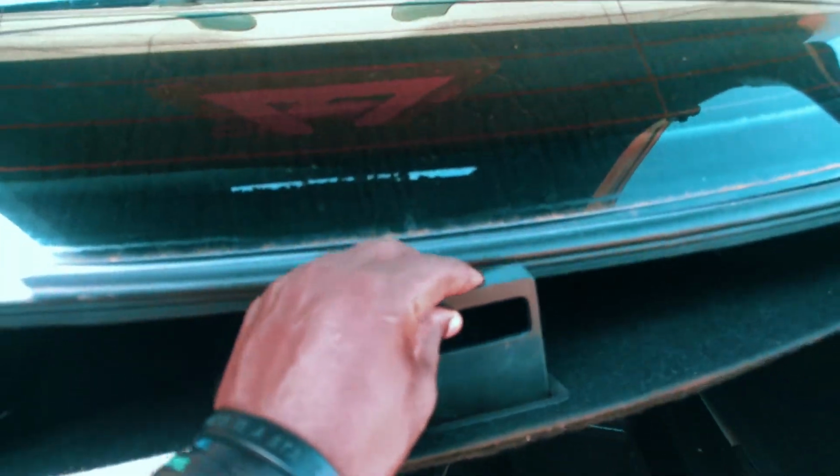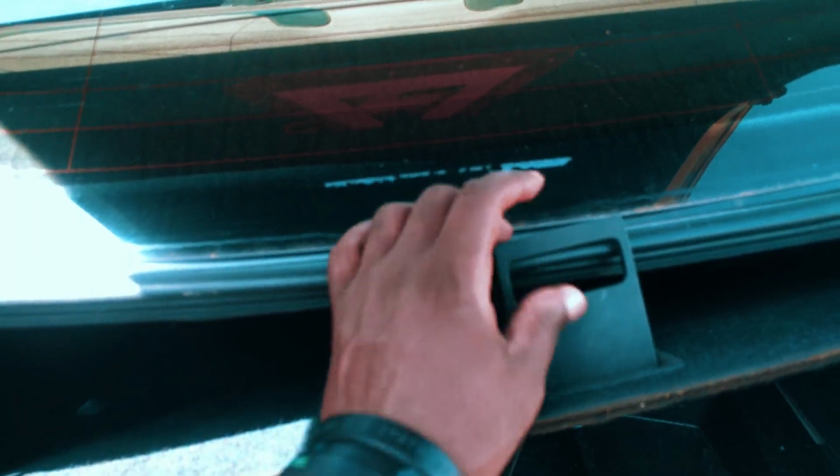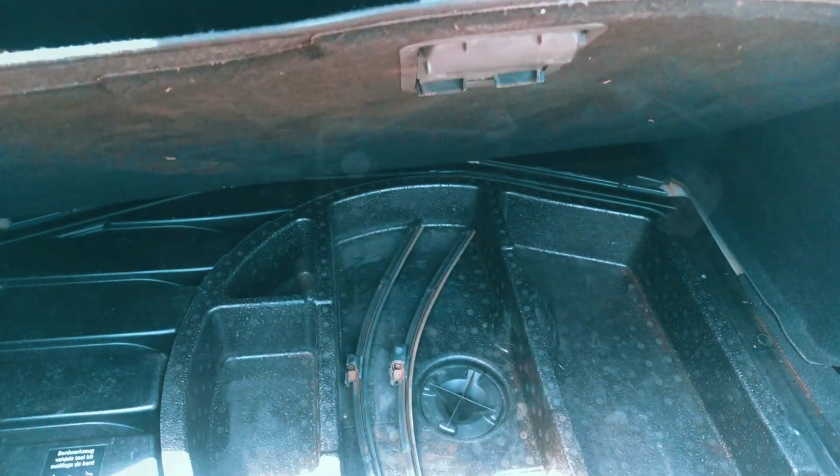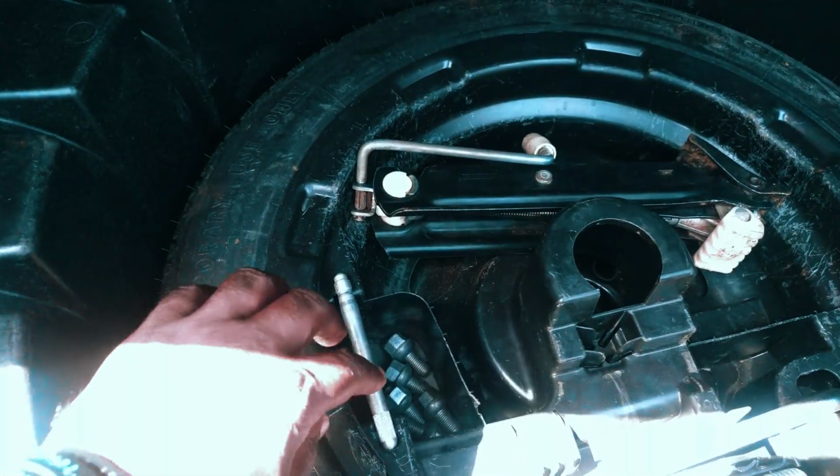You do not have to remove the mat inside the boot and put it somewhere. Just lift it up the way I'm showing you right here and put it on the rubber up on the boot.